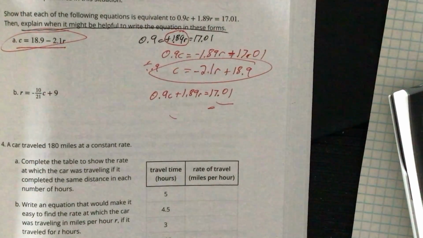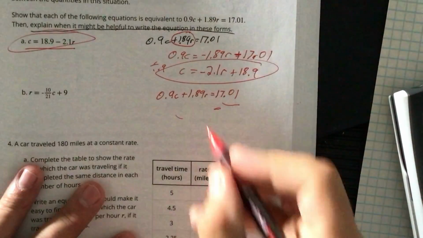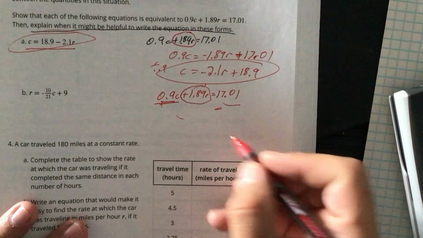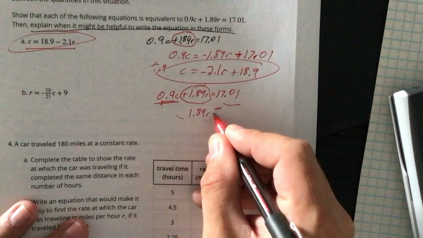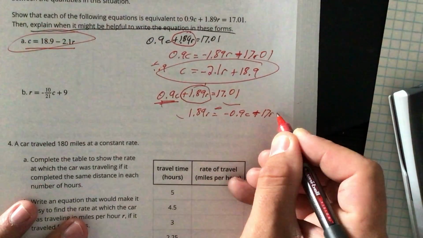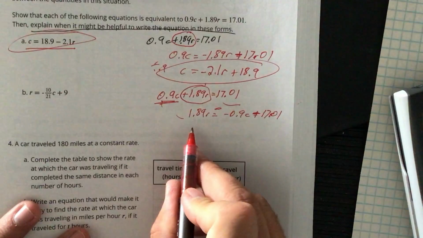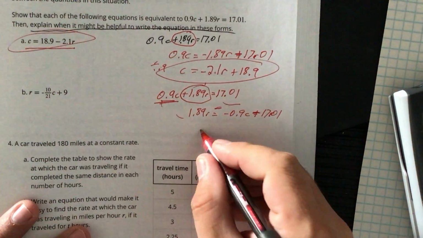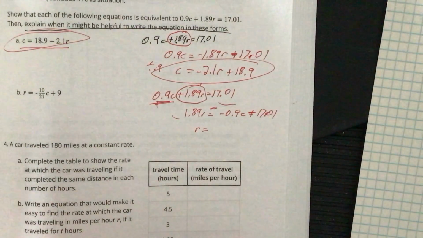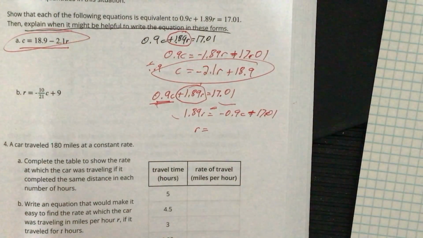Part B is same thing except for solving for R. Well, here's R. What do I got to get rid of? C. So I'm going to subtract it. Negative 0.9C plus 17.01. One last step, I got to divide by whatever's in front here. So I got to divide by 1.89. So negative 0.9 divided by 1.89.